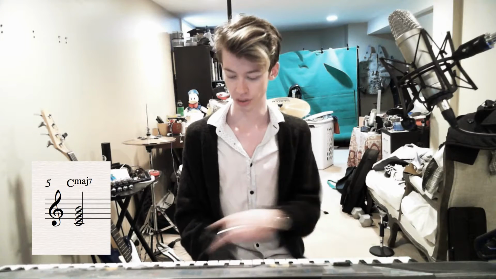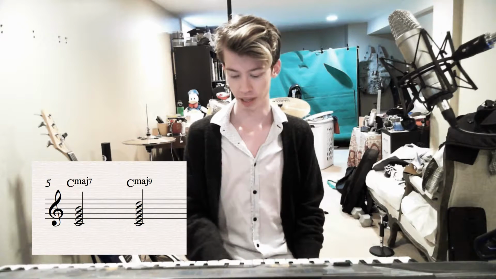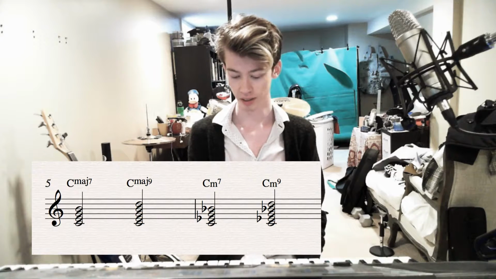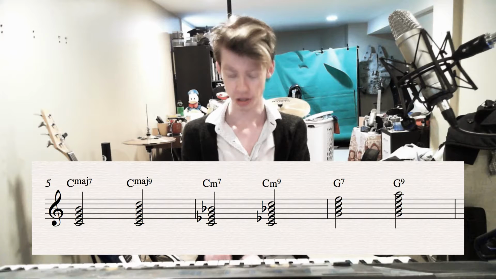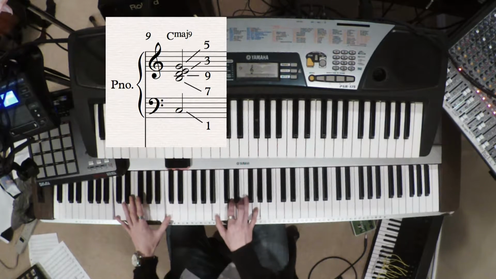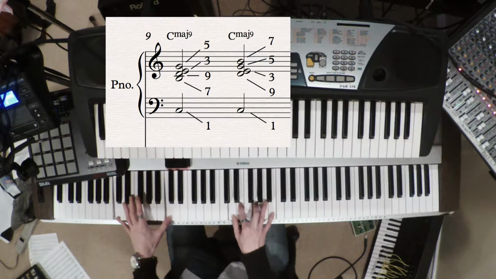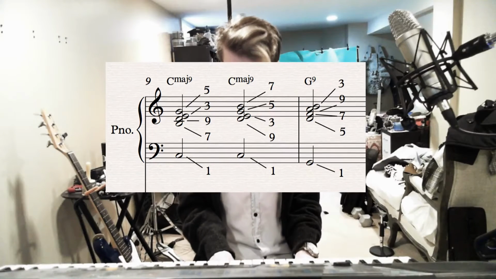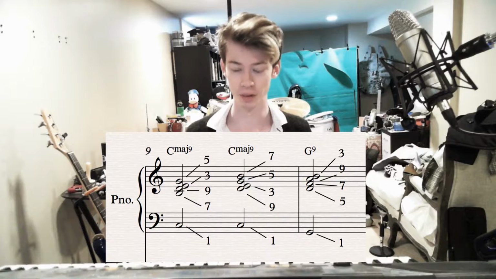Simple as that. So now if you ever read C major 7, or C major 9, C minor 7, C minor 9, or G7, G9, you know what notes to play. If you want to get into how to play these more reasonably, more realistically, and how to voice them, like this, for example, this is another version of a C major 9 that you could play, or you could play something like this, or for G9, you could more accurately play something like this, which is a lot easier to play and, you know, perhaps makes a lot more sense.